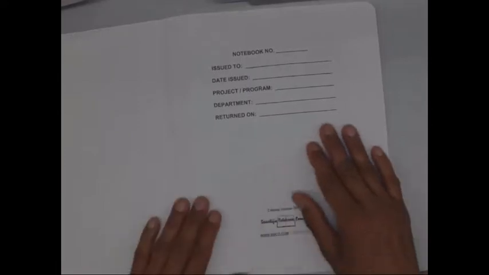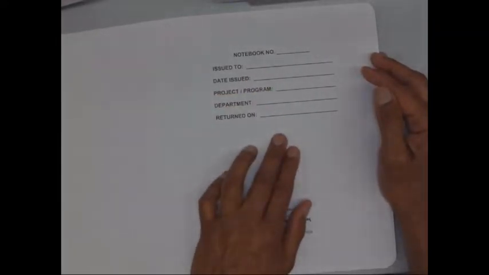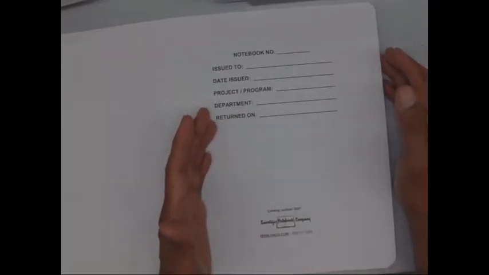In every lab notebook, there is a notebook number. Now, if it is the first notebook you're ever receiving from the academies, you will write 1 there. Issued to is your name, and it should be your full name, and not any shortened form, but the official name.